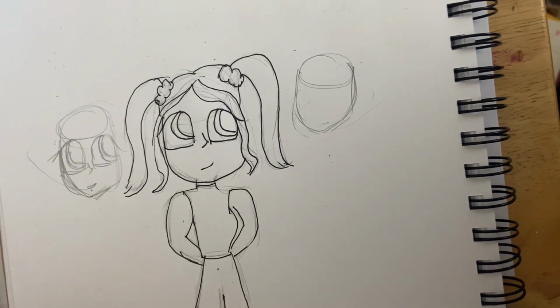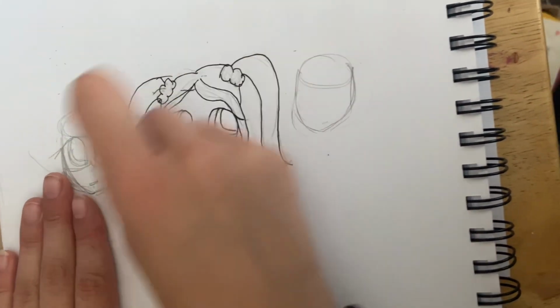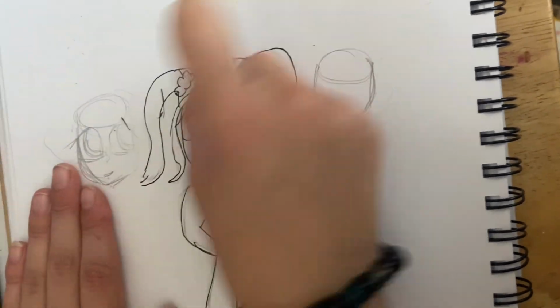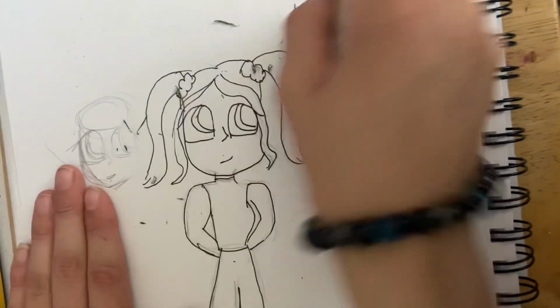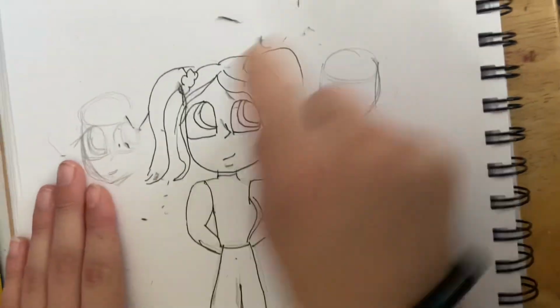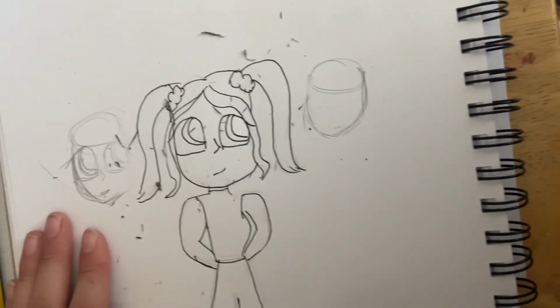Now I am going to use my rubber, and I'm just going to go over it again with the rubber because I have a fast dry now. So I'm going to just go rub, rub, rub very aggressively because I just need to get all of that rubber off so it's all gone.